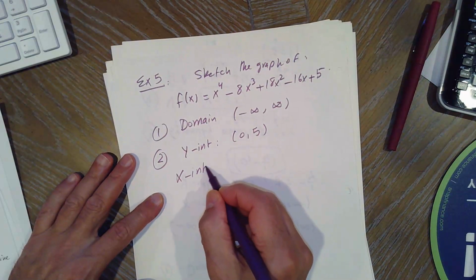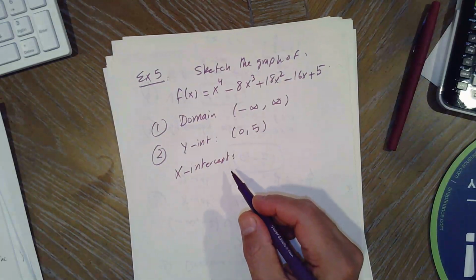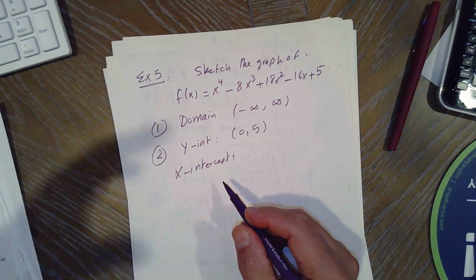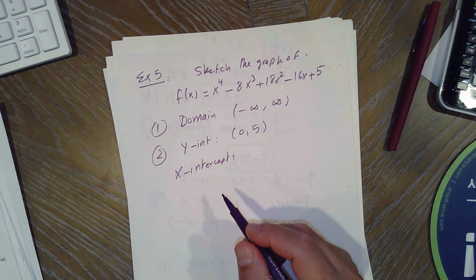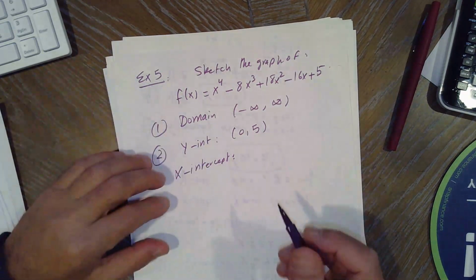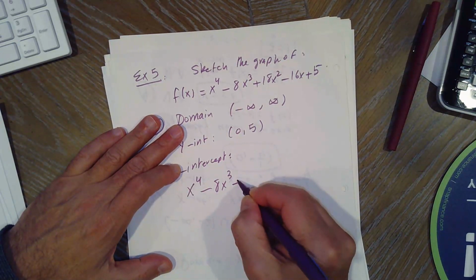The x-intercept is where we have to do the work. Remember, we did zeros of polynomial functions. We used the rational zero theorem. We used synthetic division to find zeros and then factor it. So that's what we're doing right now. It's a lot of work, but it's okay.